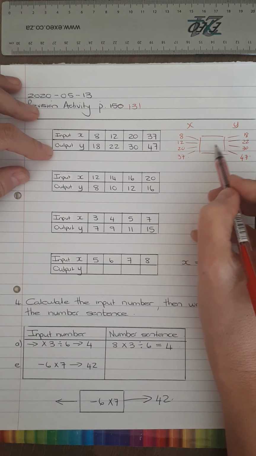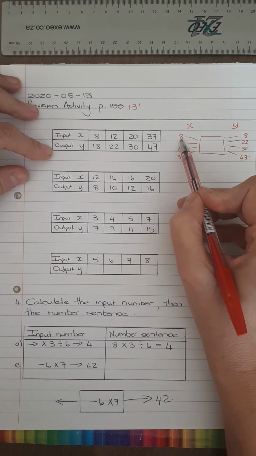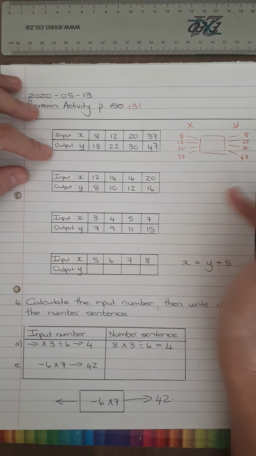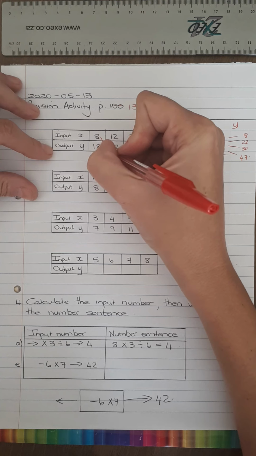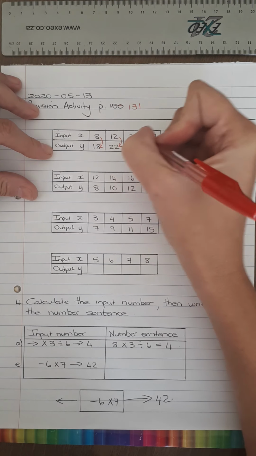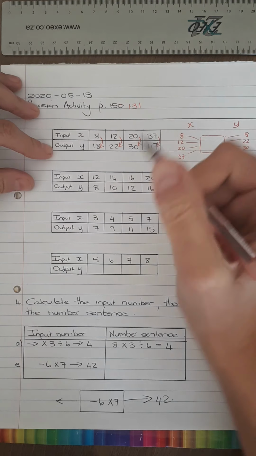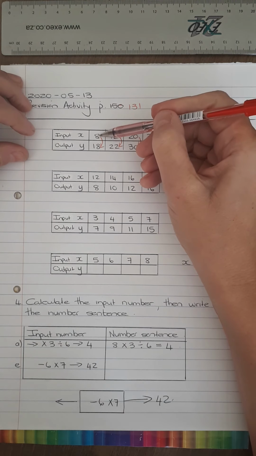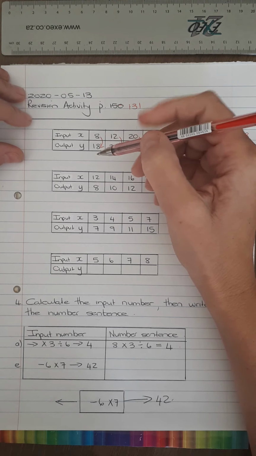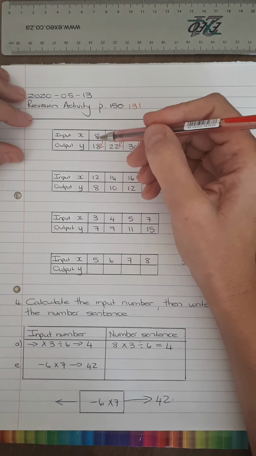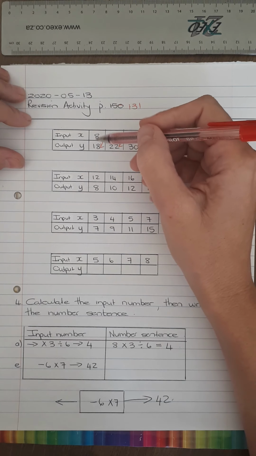Now, we need to find the rule. How did I get from an 8 to an 18, from a 12 to a 22, from a 20 to a 30, and from a 37 to a 47? When I move from a small number to a big number, I either had to plus or multiply. Let's try the plus version first.